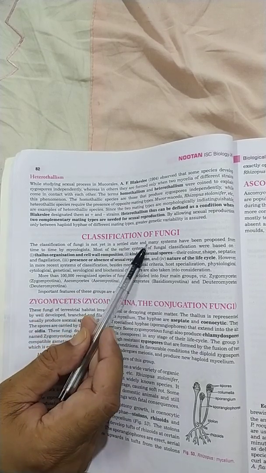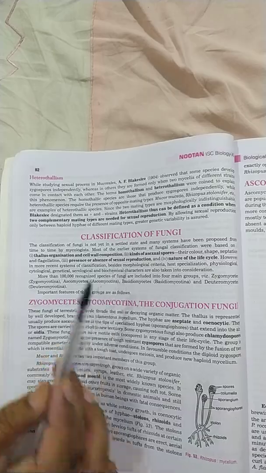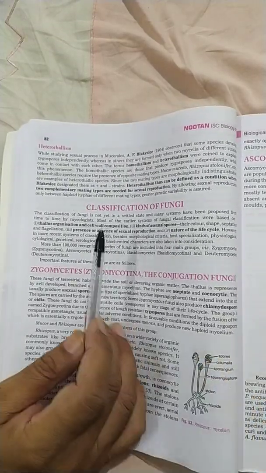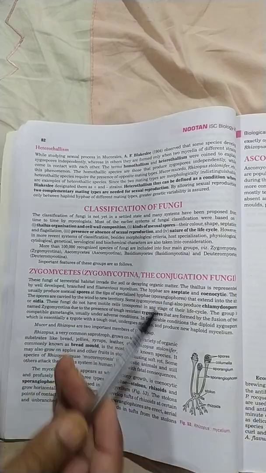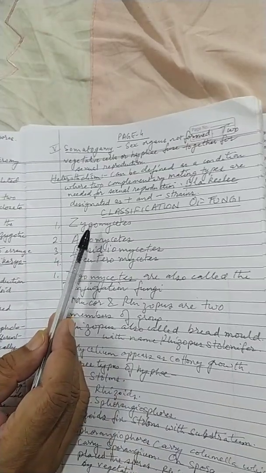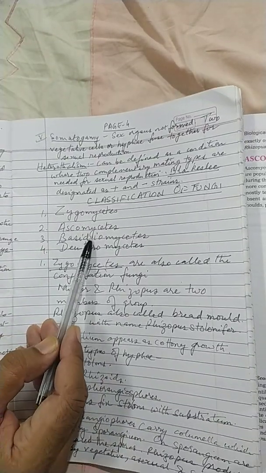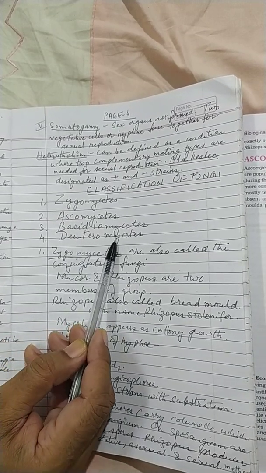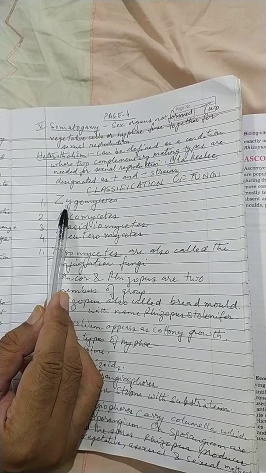Then we come to the classification of fungi, children, and we see that the fungi are classified into four types, which are zygomycetes, ascomycetes, basidiomycetes and deuteromycetes. Which ones are here?